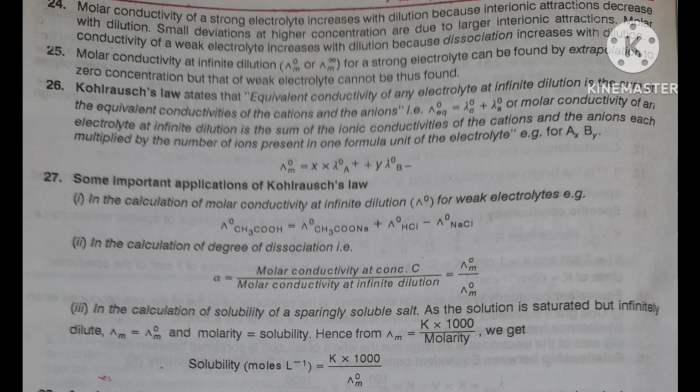With the help of these salts, for acetic acid or for any weak electrolyte, you have to consider three strong electrolytes.